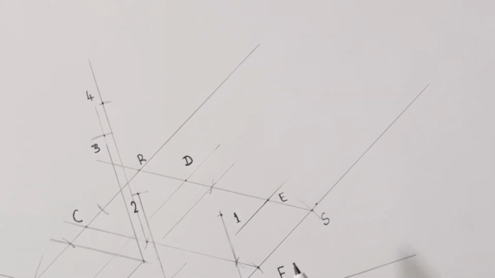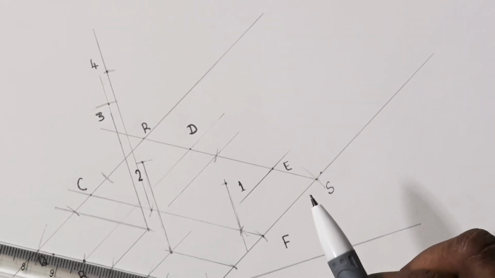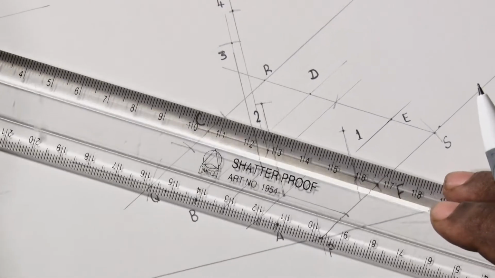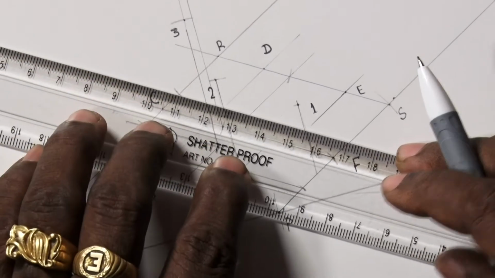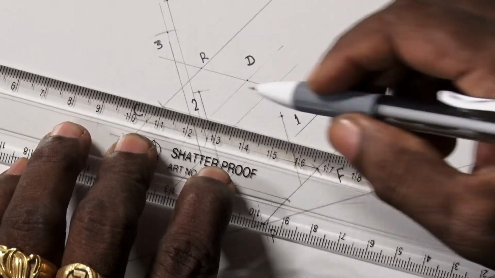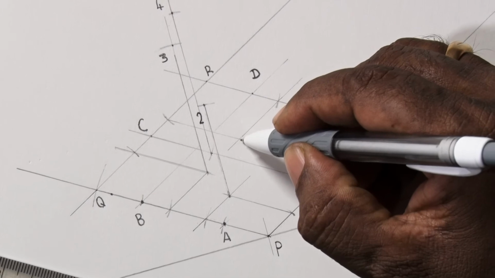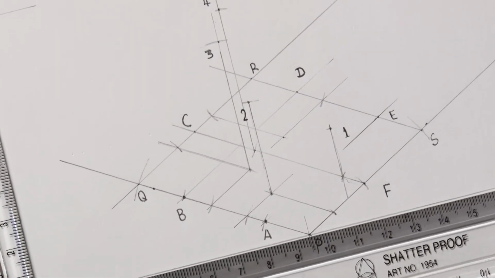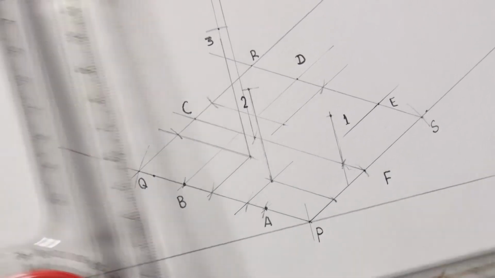Similarly, with reference to this line, we can locate 5 over here, and this has to be referred from the front view.